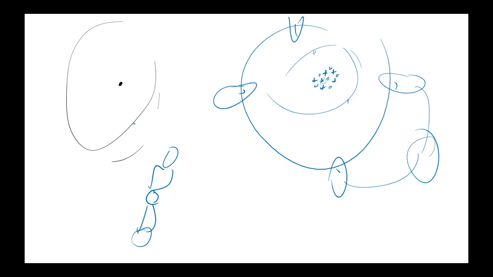But there's actually 4 of them. There's another phase called the plasma, which is different. So let's start with, and this book calls them states, so I'll call them states of matter.